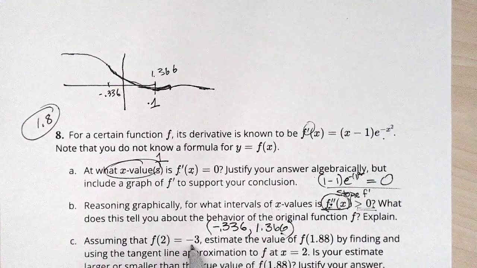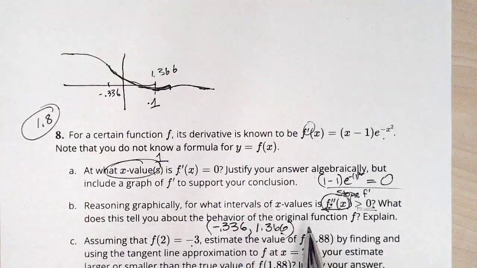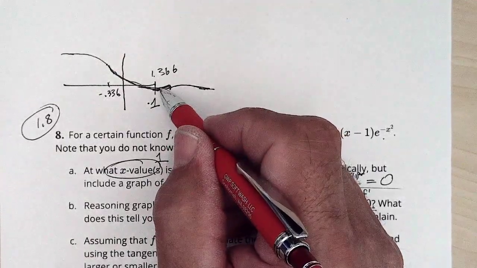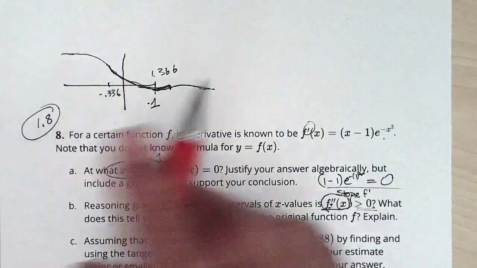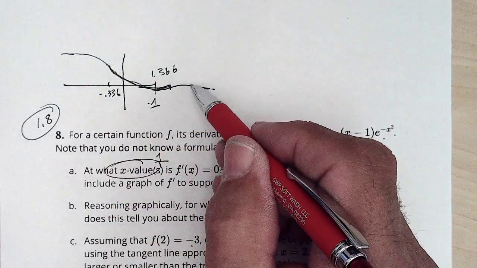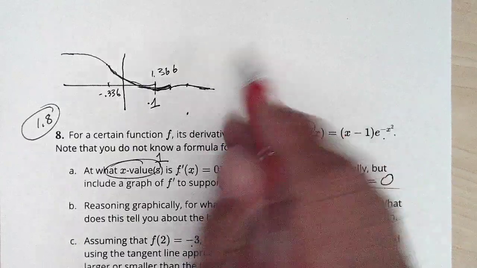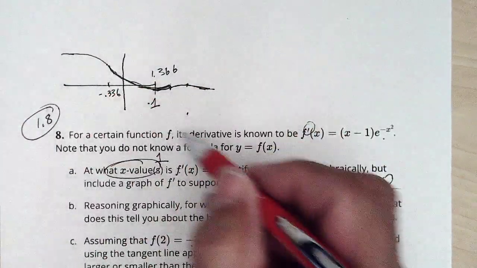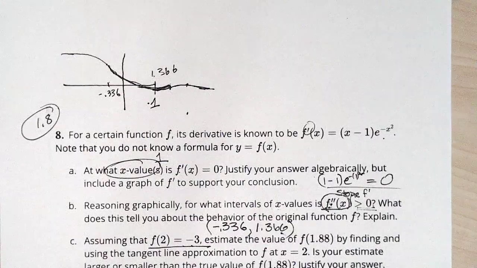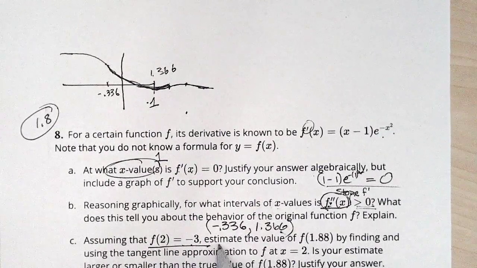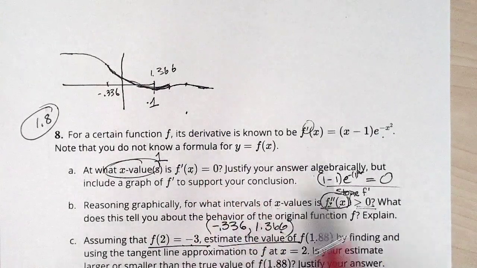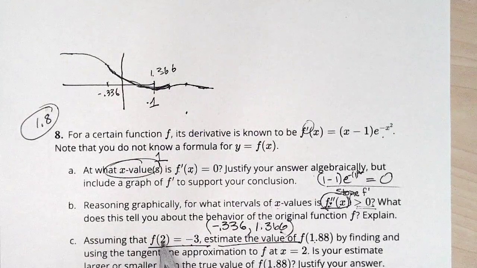Assuming that f of 2 is negative 3, I need to move this whole graph down, so at f of 2, wherever this is, it's at minus 3, so I need to move it all the way down there. So it's moved down, and we're supposed to estimate the value of f at 1.88, which is near 2.